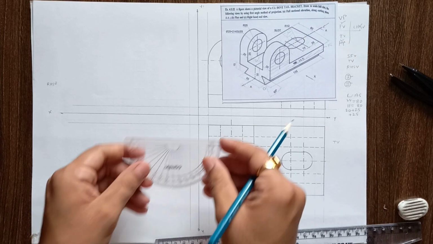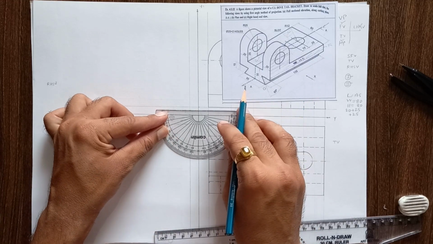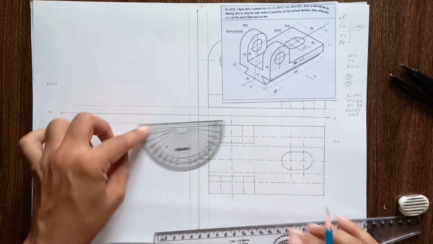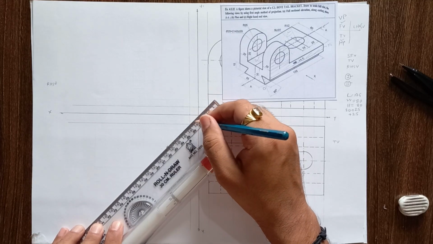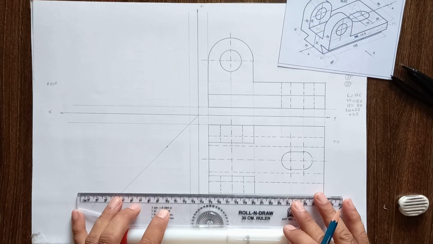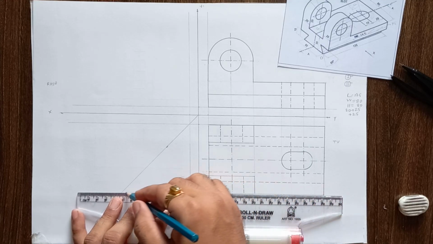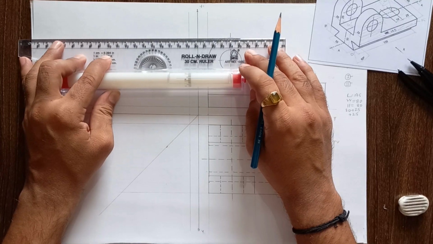First mark a 45 degree angle line. And take a projection from the front view and top view.